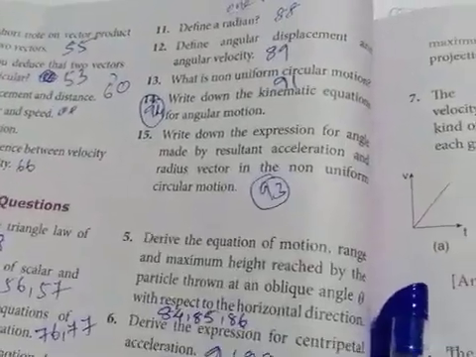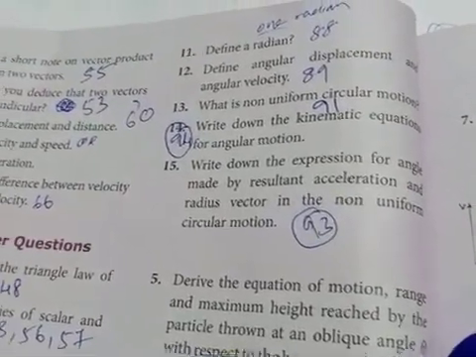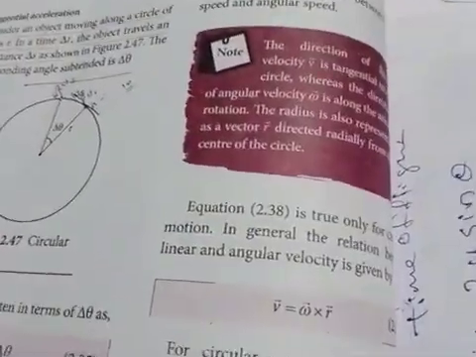Next question is question number 13. What is non-uniform circular motion? In page number 91, it is non-uniform circular motion.